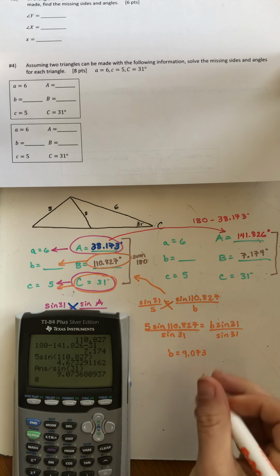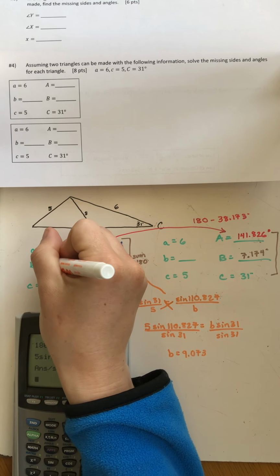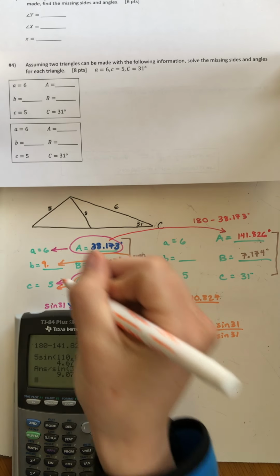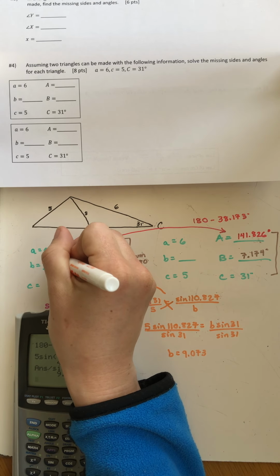And once again, you could truncate or round. You're going to get 9.073.